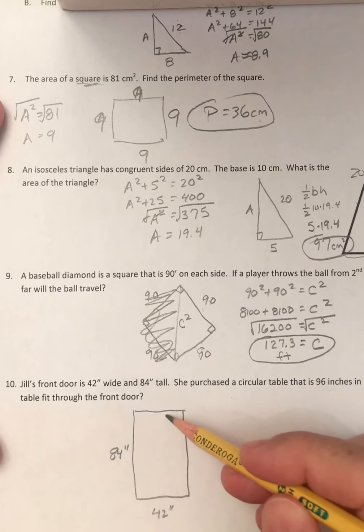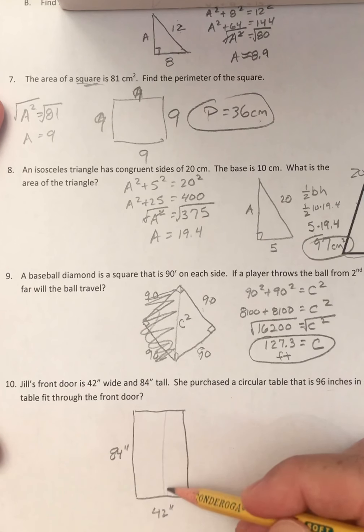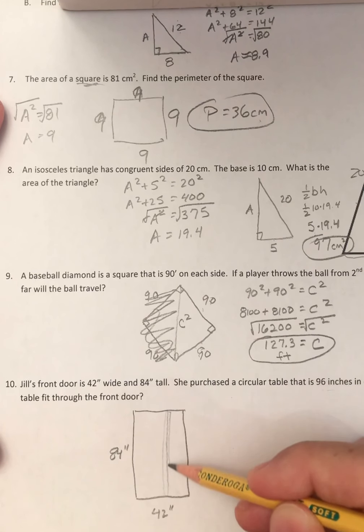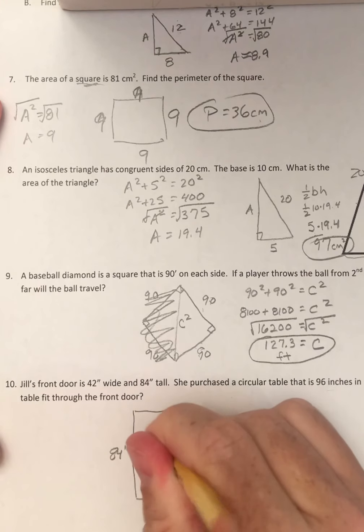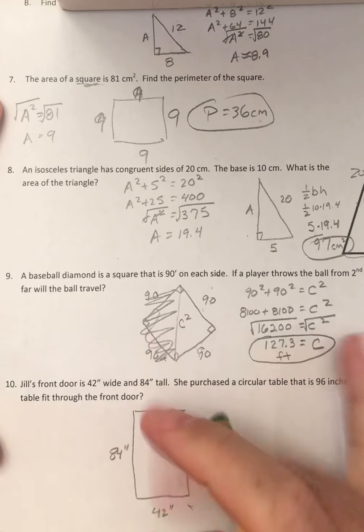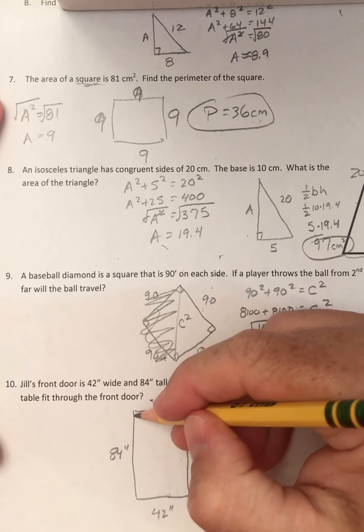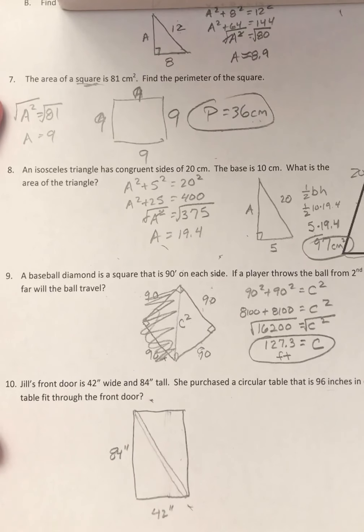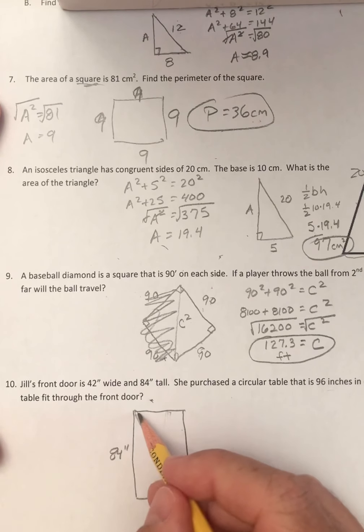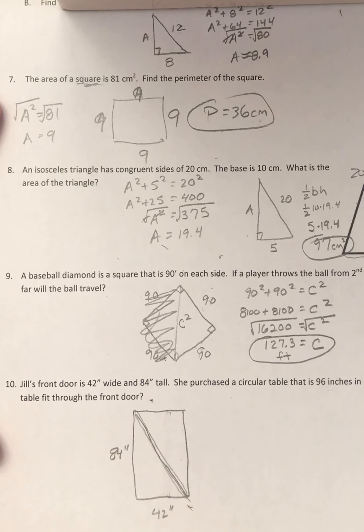So if I just roll the table in like this, there's no way it's going to fit, 96. The only way possible is if I roll the table in and it goes on the diagonal there. That would be the best way. If you've ever moved furniture, you're always looking for that diagonal. So I need to know what the diagonal is. And in this particular triangle, this is the hypotenuse.